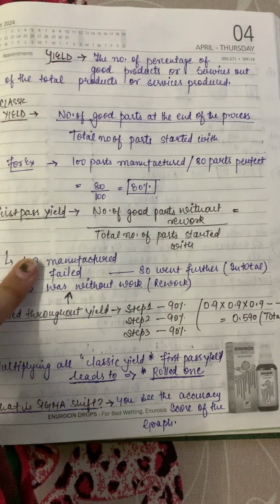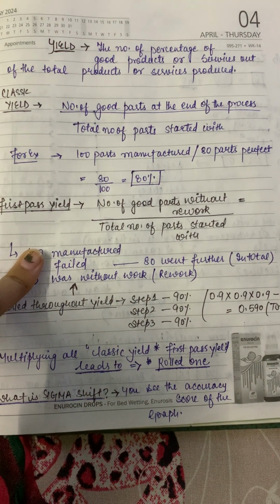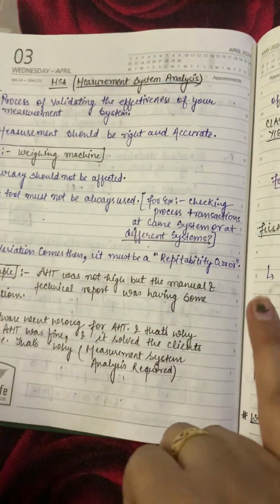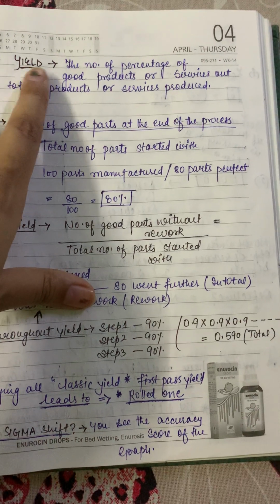So today I want to discuss another topic of green belt training that involves yield, and previously we have discussed measurement system analysis. So I'll be starting with yield today. So what do you mean by yield?